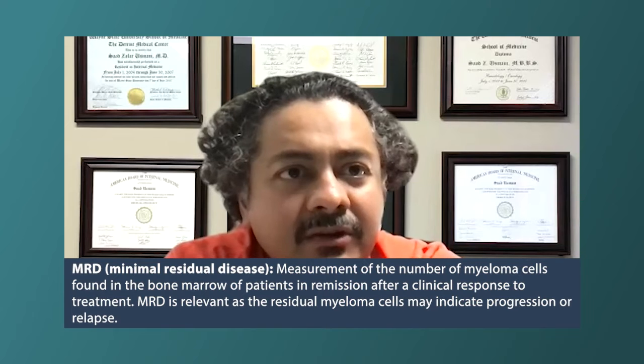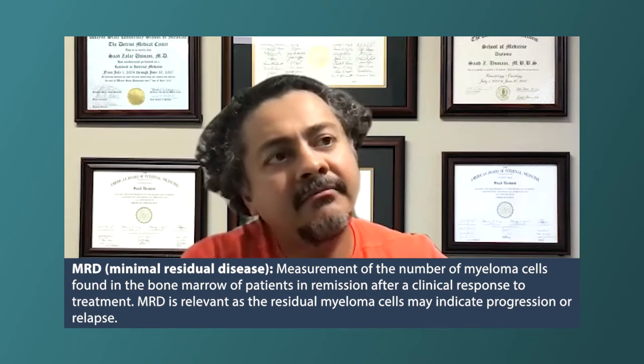We often hear the term MRD, or minimal residual disease, used in the myeloma space. So what is it exactly, and how is it used in patient care? So minimal residual disease is a way to measure how much myeloma is left over in a given patient. And, historically, we were simply looking at the serum proteins and the light chain levels, along with just the morphology of the bone marrow to determine response.